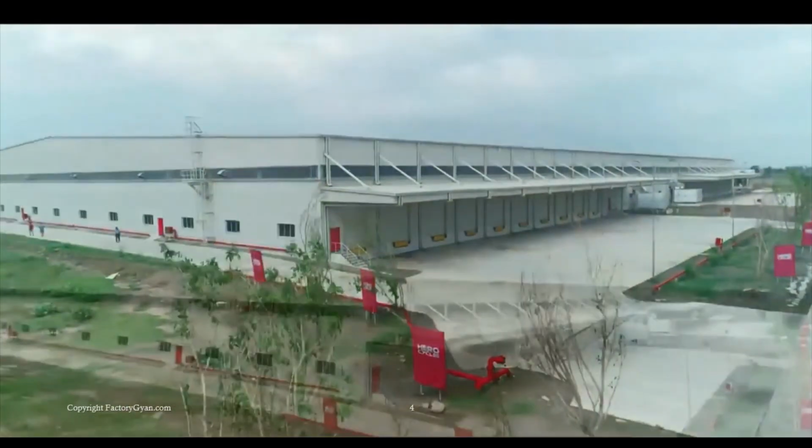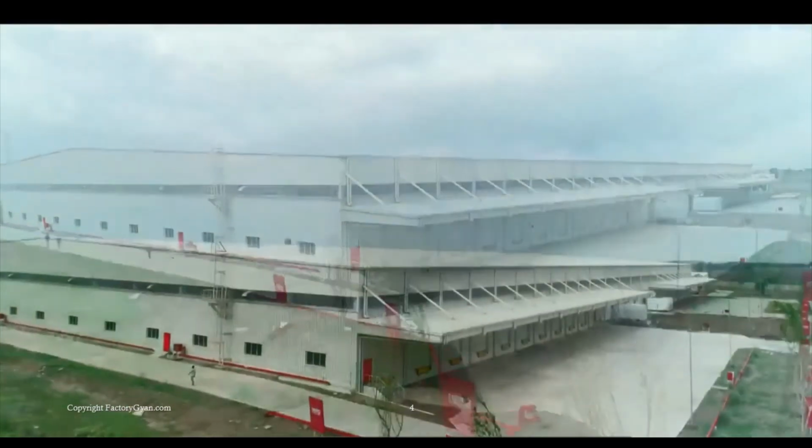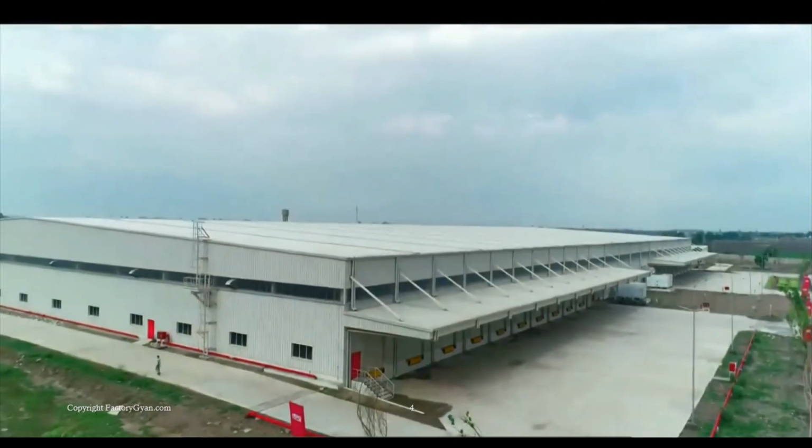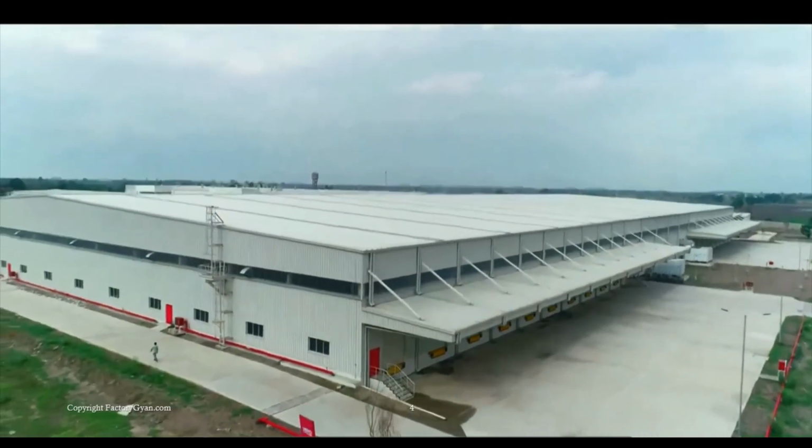Here you can see in this view, on this side, a lot of these are called loading unloading bays. Big shutters are there, so a truck can come here and park easily in the reverse direction, and then the trucks can be loaded and unloaded. This looks like a warehouse or a production hall. So let's see the remaining components.